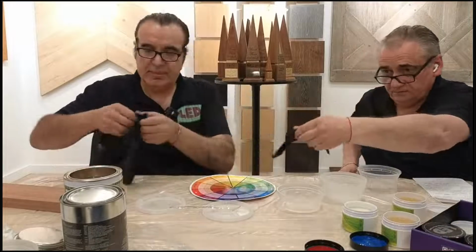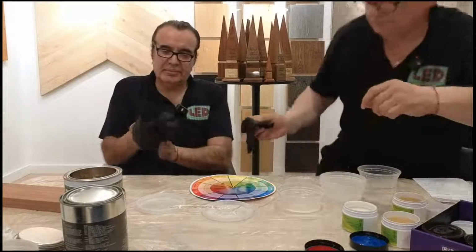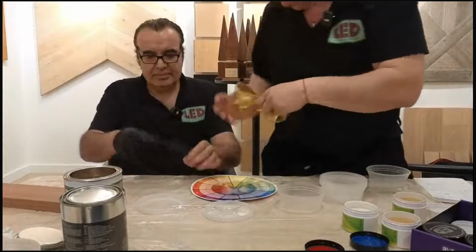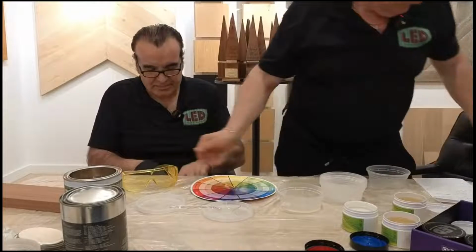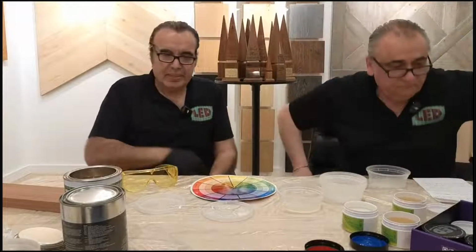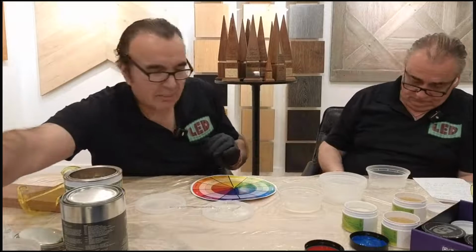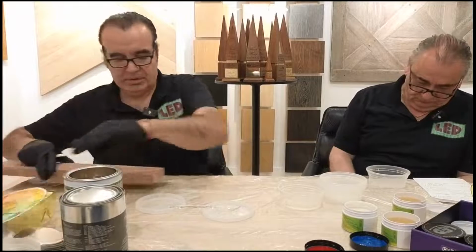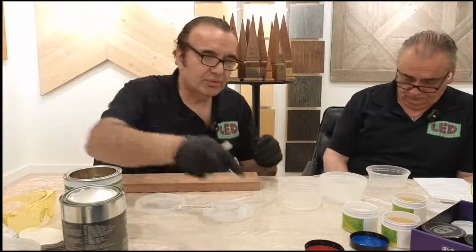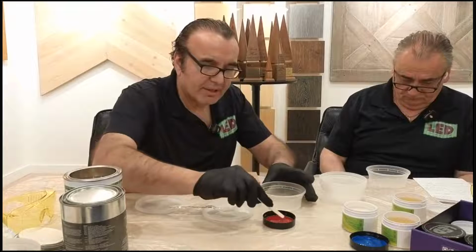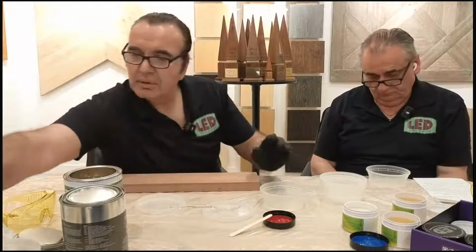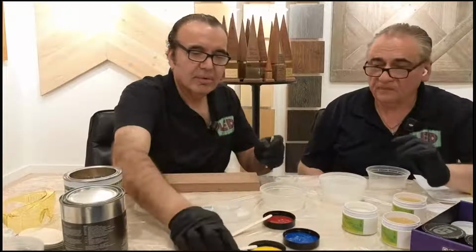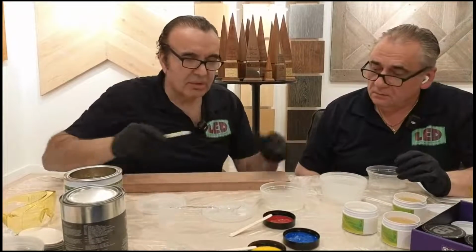I want to make my color to go ahead and break the red on the mahogany.